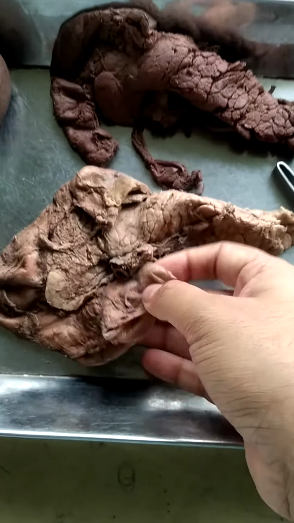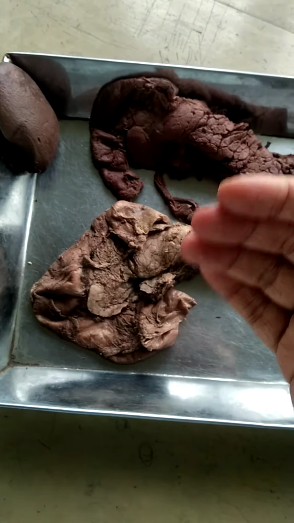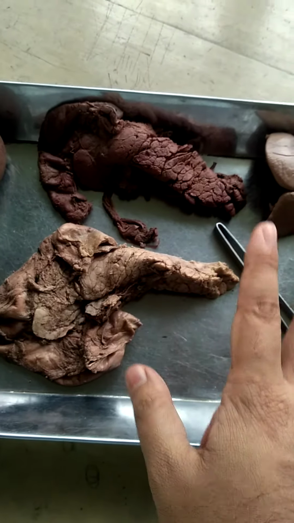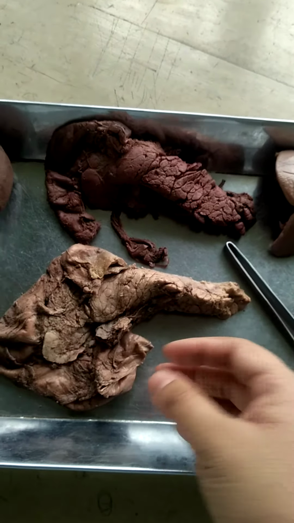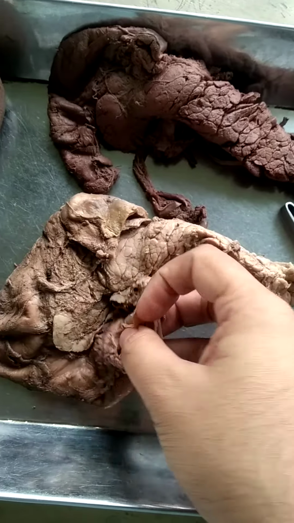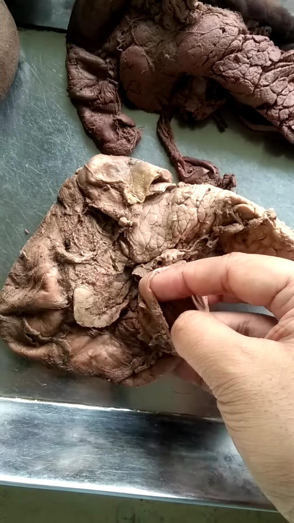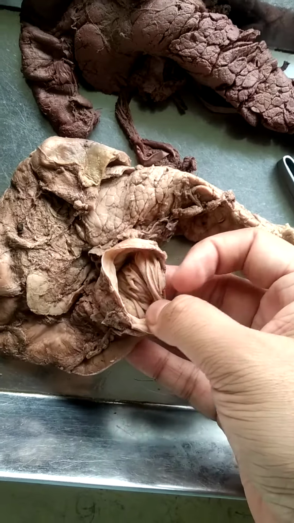One thing I want to show: we already told you that the second, third and fourth parts of the duodenum contain some circular folds. These are known as the plicae circulares. Let's see how they look. This is the interior of the third and fourth part of the duodenum.